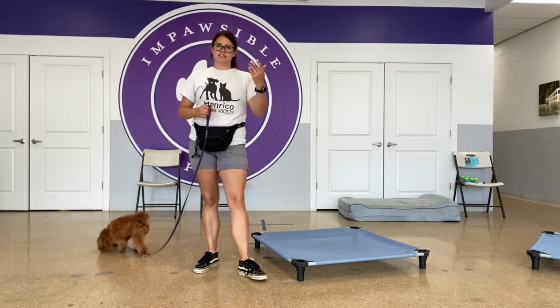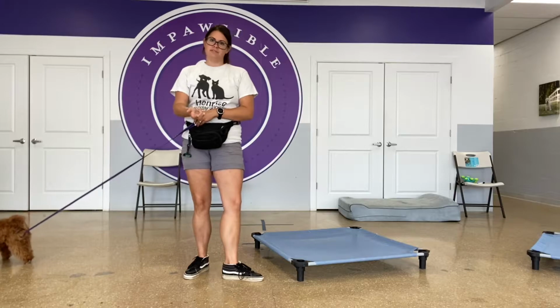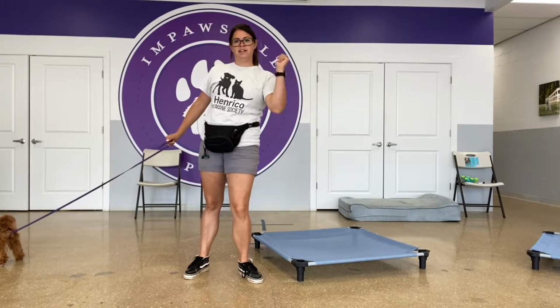For instance, if I'm luring him to a sit and then I go to get food and he comes out of the sit, I don't want to reward him outside of the sit. I want to let him know that the action of sitting was the thing that I like.